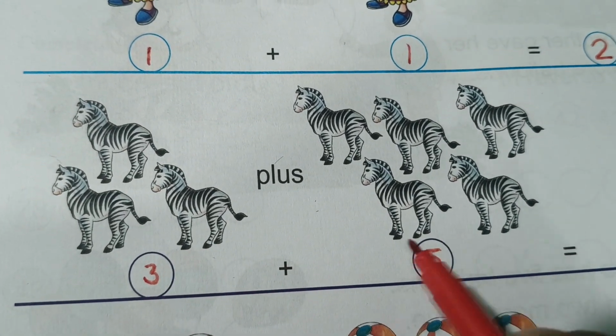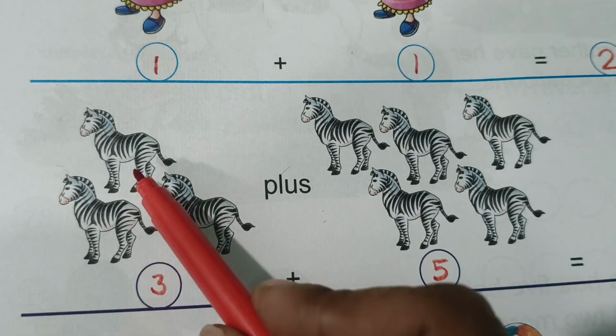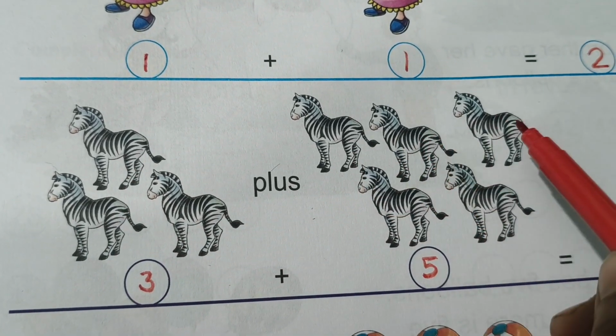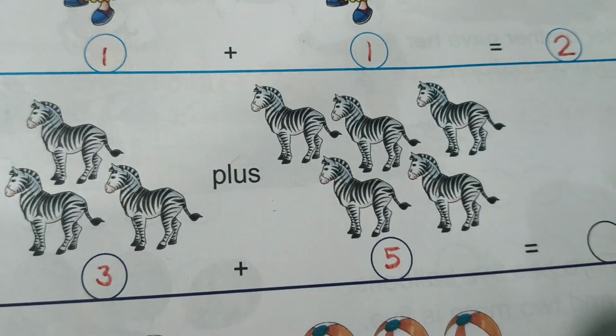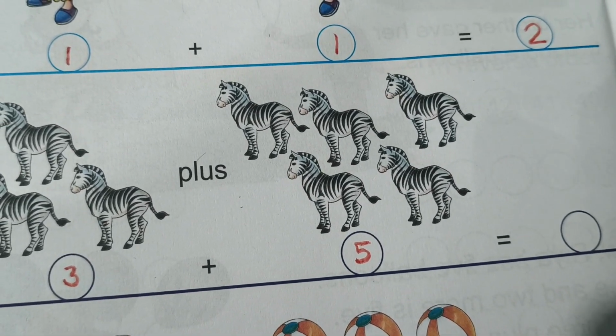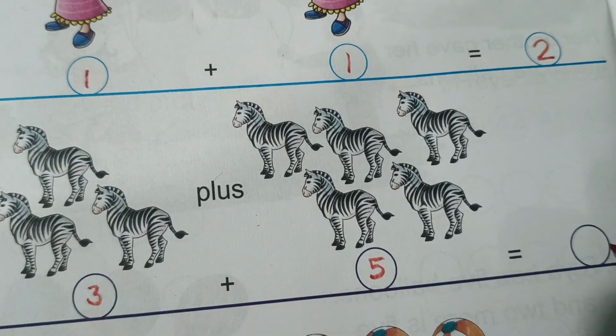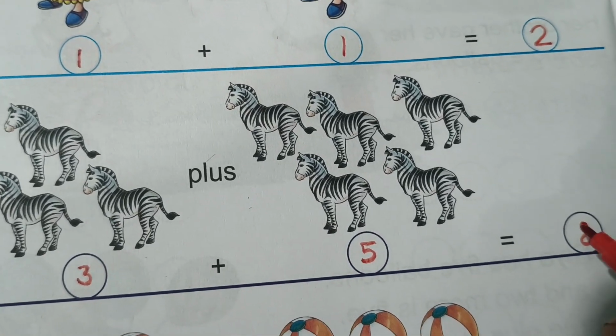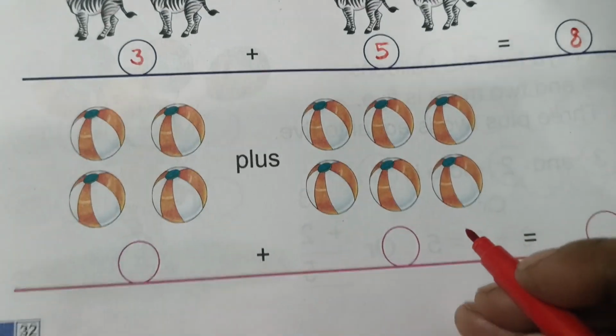चलो फिर से काउंट करते हैं। 1 2 3 4 5 6 7 8। 3 plus 5 is equal to 8. Okay? Very good, kids.